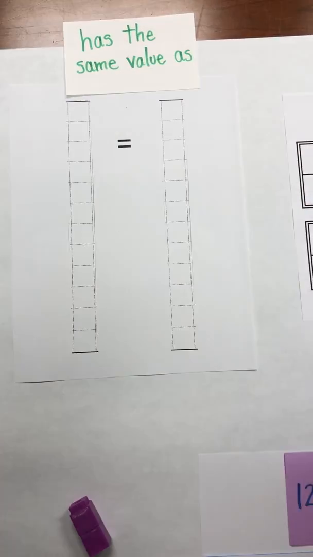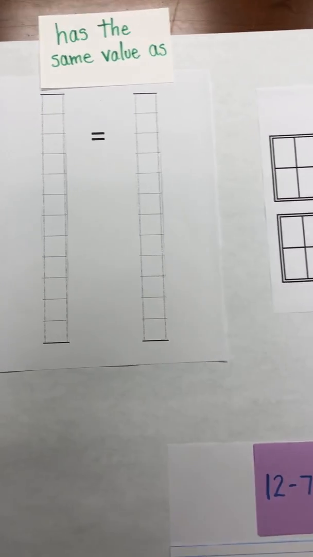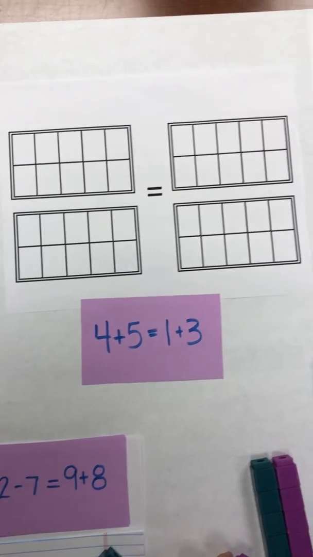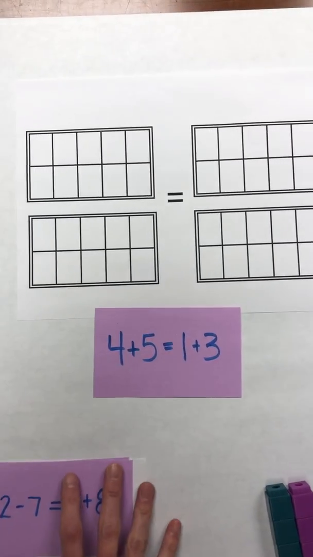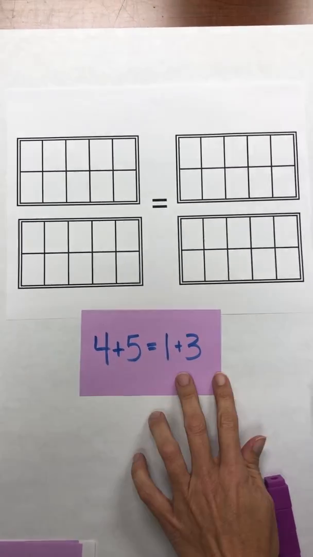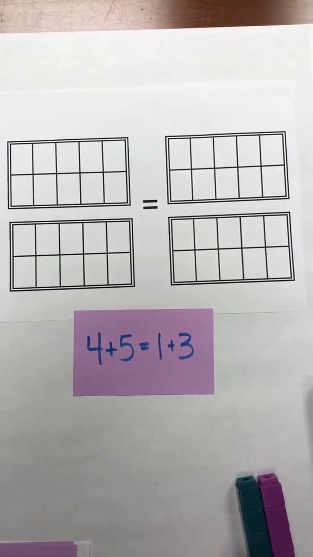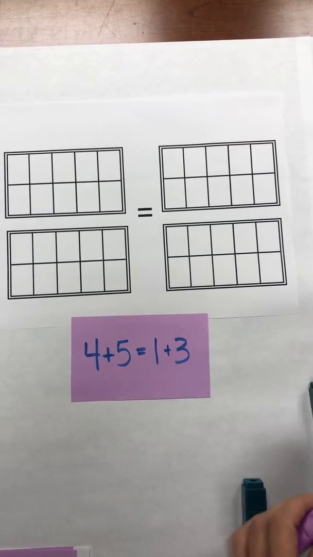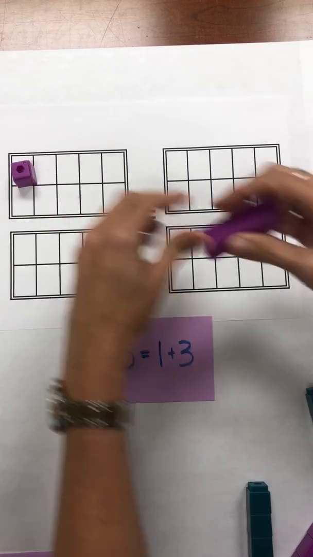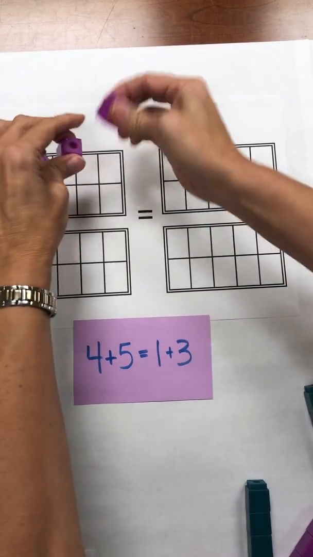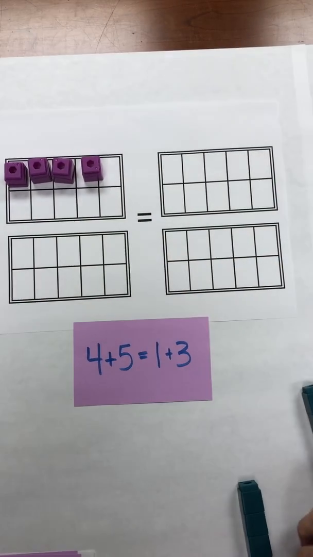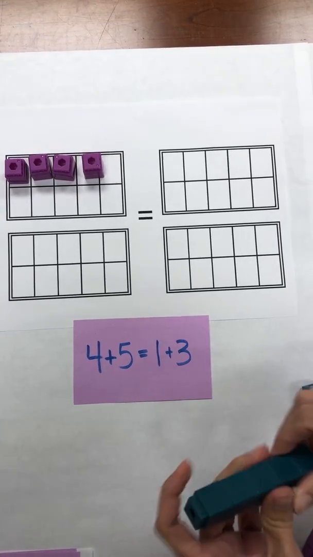All right, another way that we can represent this is using some 10 frames. We have now moved from just having the difference to having equations on both sides. So I'd want to represent 4 plus 5. I have 4 on this side, and then I'm going to add 5 more to that.